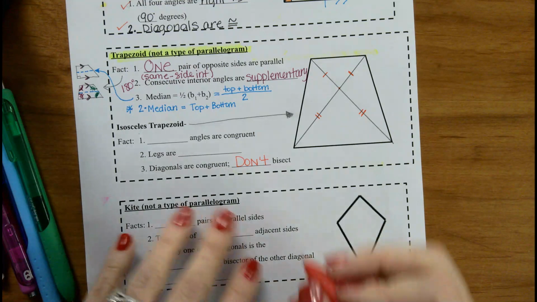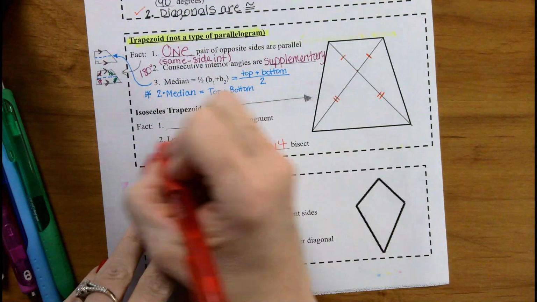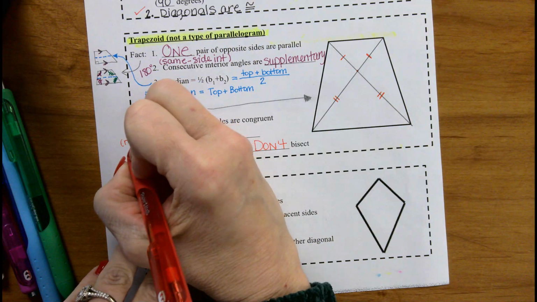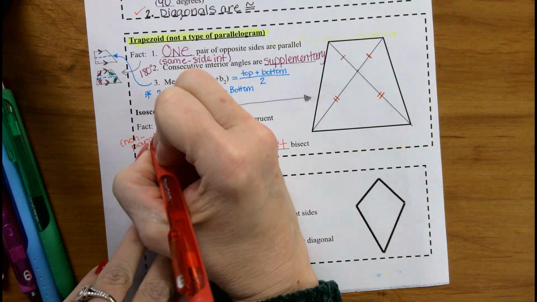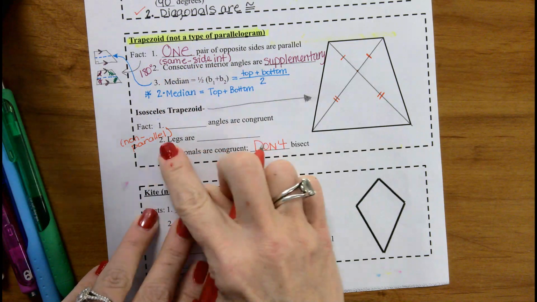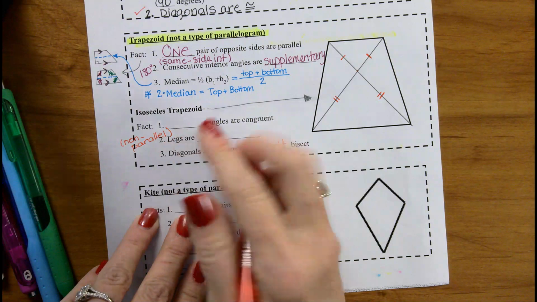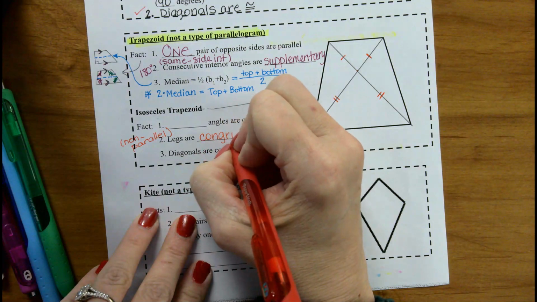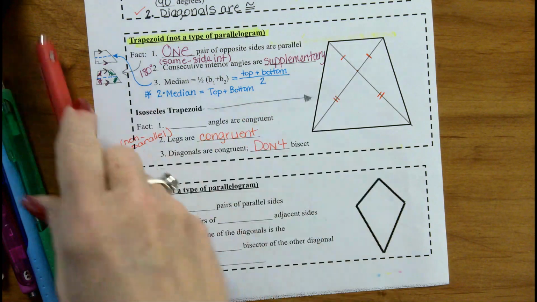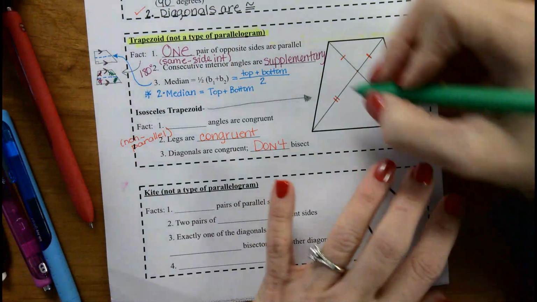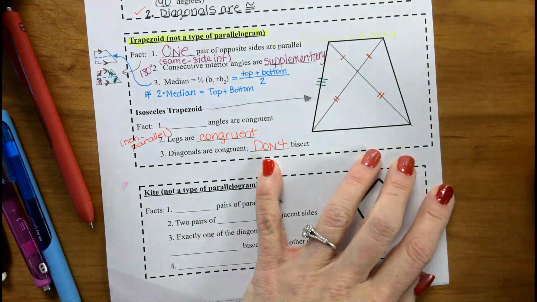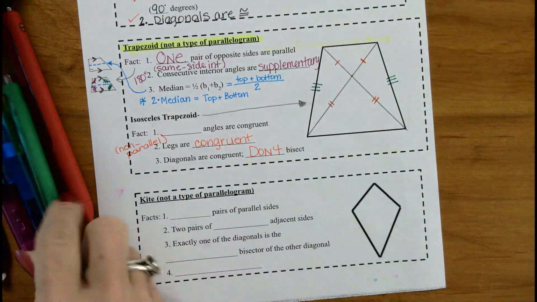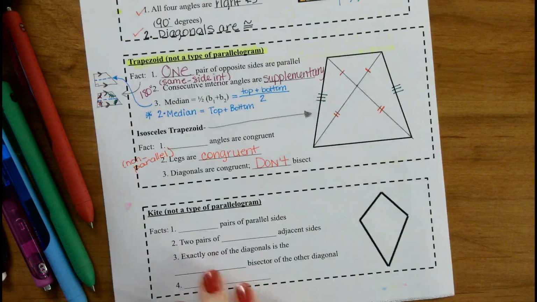Your legs, those are the non-parallel sides. The legs are congruent. So what that means is that that side of the trapezoid and this side of the trapezoid are congruent.